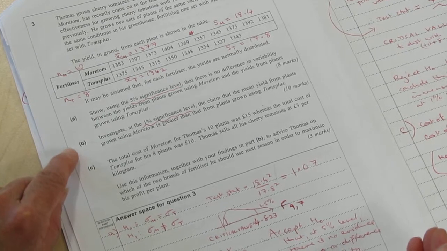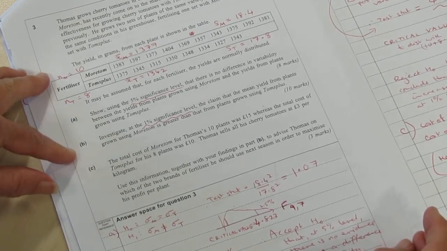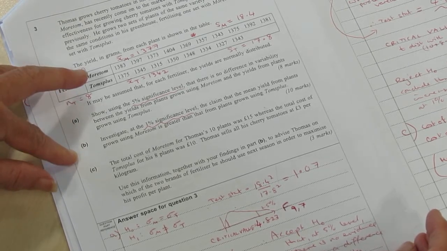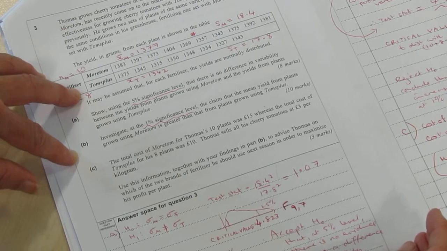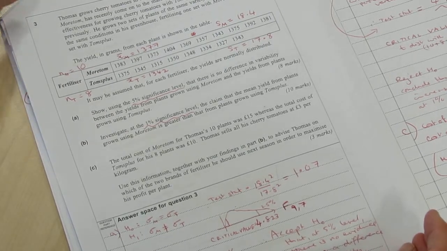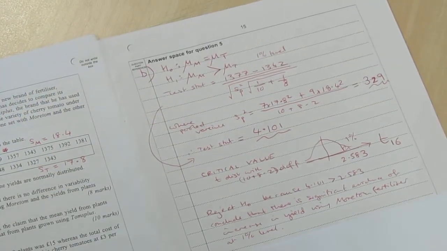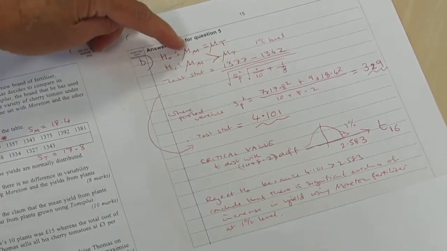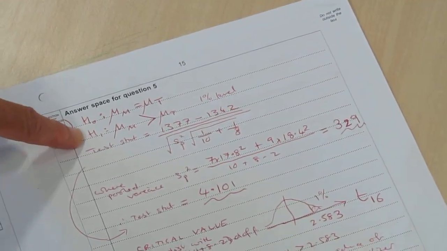Part B. Investigate at the 1% significance level the claim that the mean yield from plants grown using Morton is greater than the mean yield from plants grown using Tom's plus. So you're testing for a difference in the two means. This is a one-tailed test, hence the alternative hypothesis.